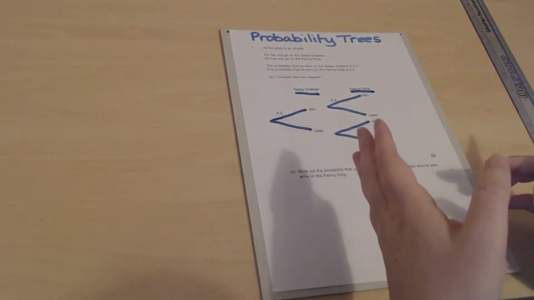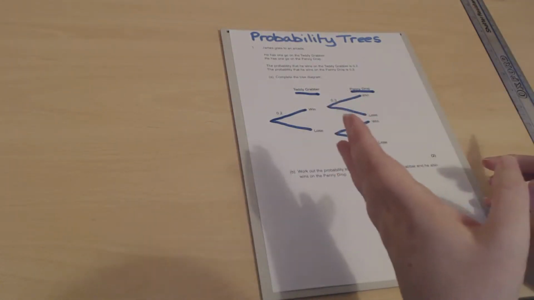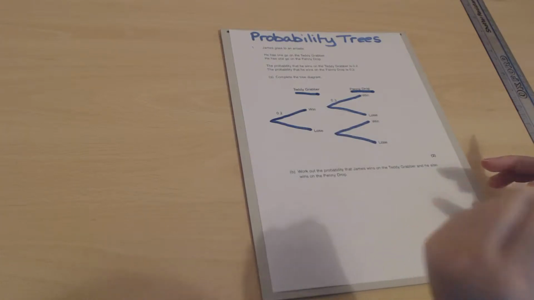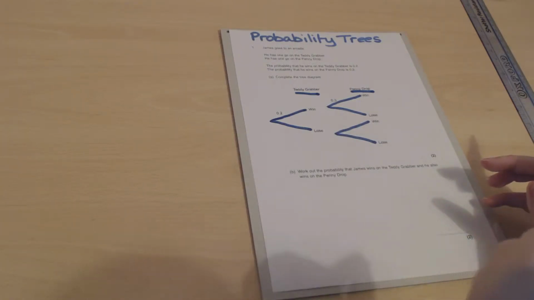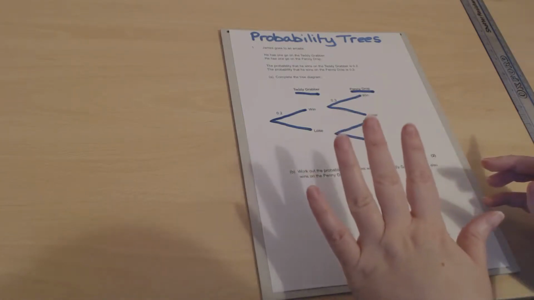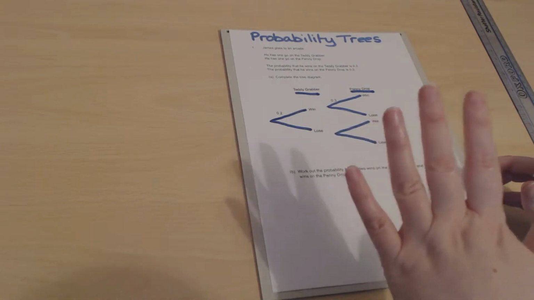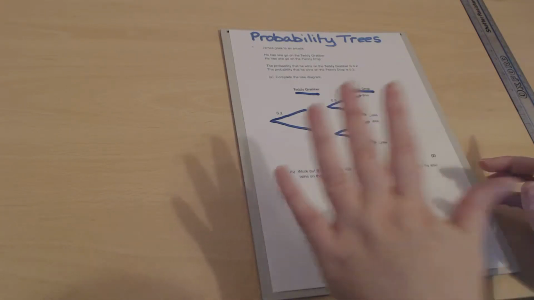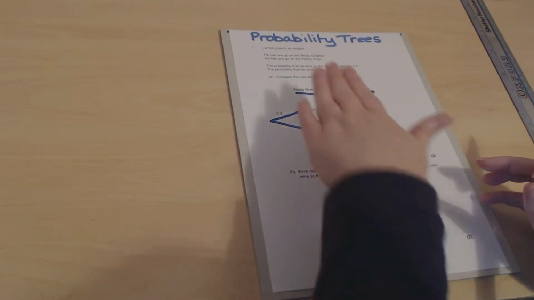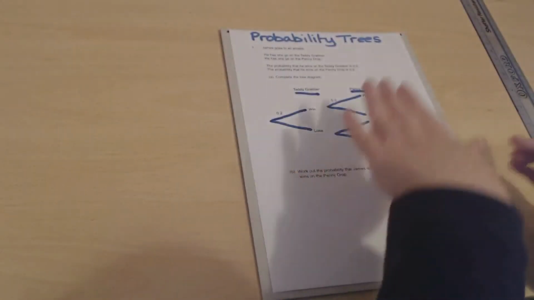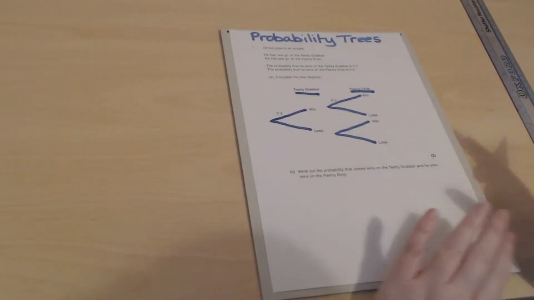Now, even if in real life both of the events would happen at the same time, so for example, if this was about rolling two dice and adding the scores together and so on, even though literally you would roll both dice at the same time, we would pretend that you do it separately. So we put the first dice here and the second dice there and so on.